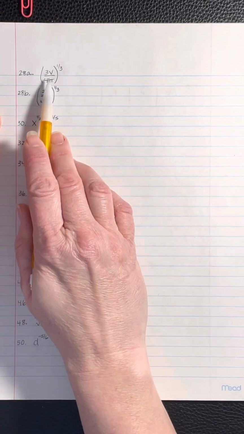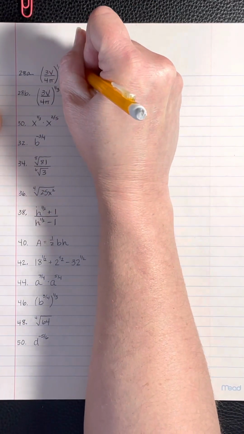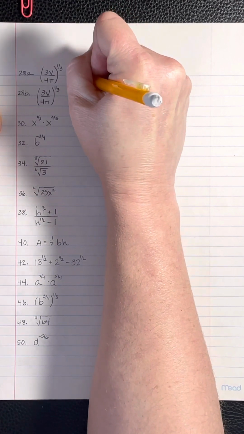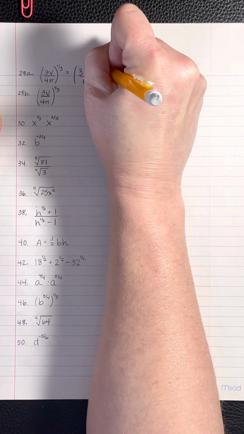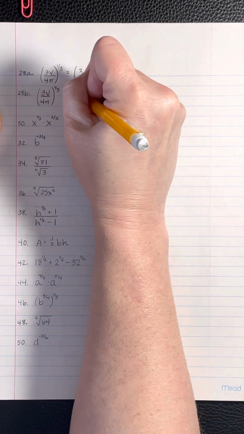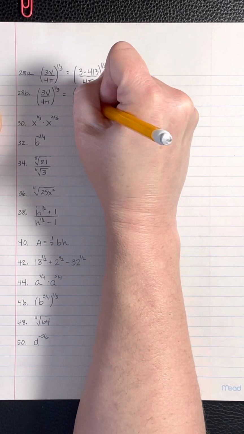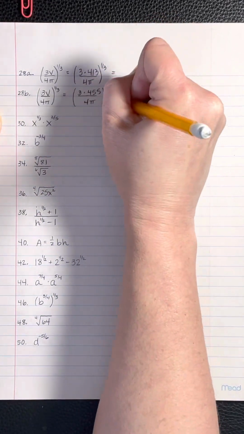Well, this volume is written in the picture, so these become calculator problems. So I have 3 times 413 over 4 pi to the 1/3 power. And then for the men's basketball, I would have 3 times 455 divided by 4 pi to the 1/3 power.